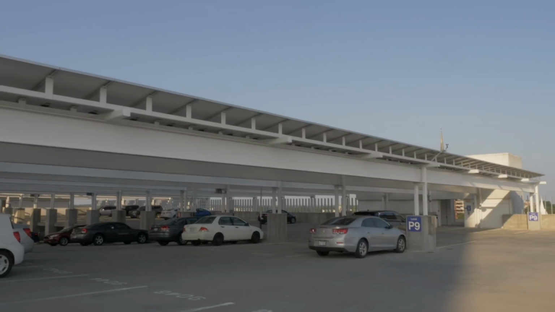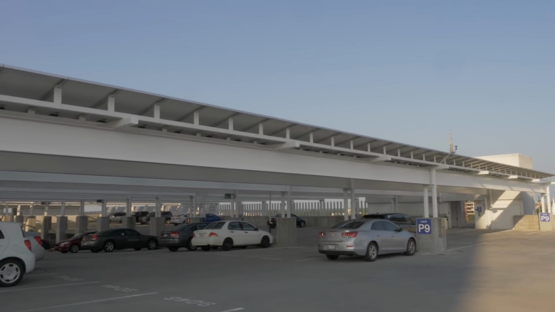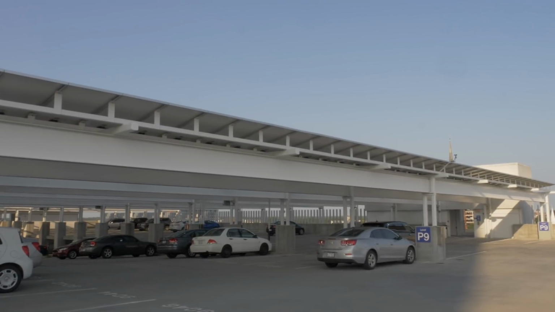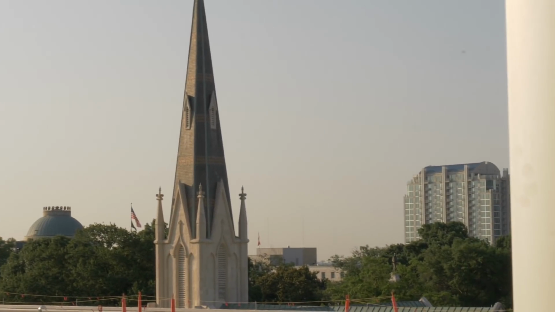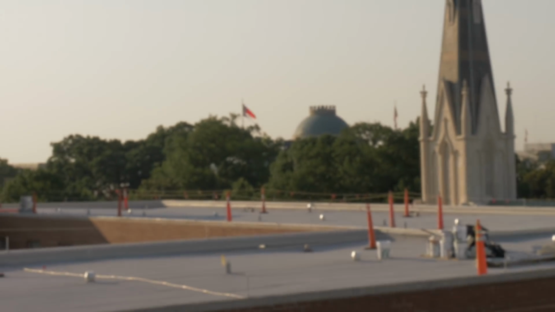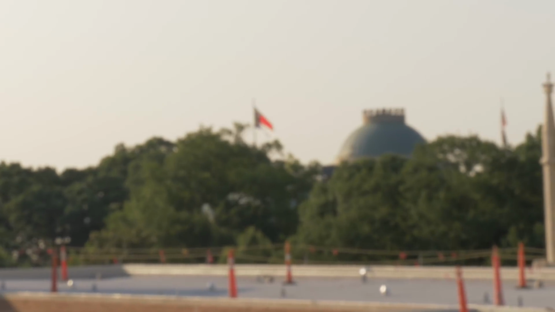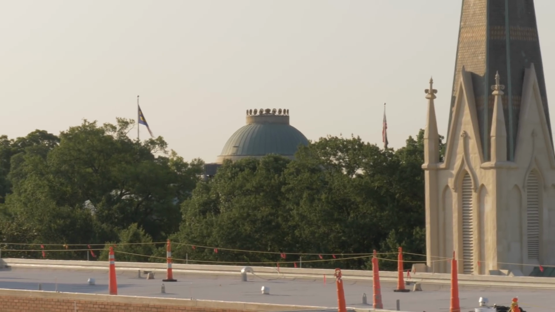Okay, so first off is this parking deck. This is going to be a bird's eye view shot. I like the parking deck because on top of it is solar panels, and so this will make a nice top-down shot. So this is another shot that I'll try. This is a pan right to the left shot. I like the church in the foreground, and then in the background there, you can probably see the flags. That's at the state capitol.